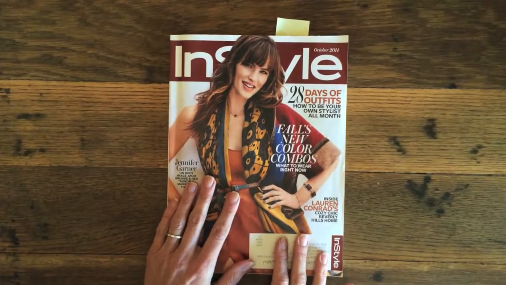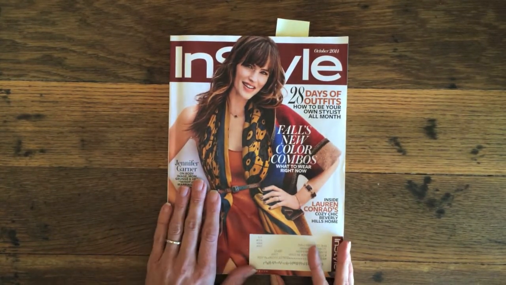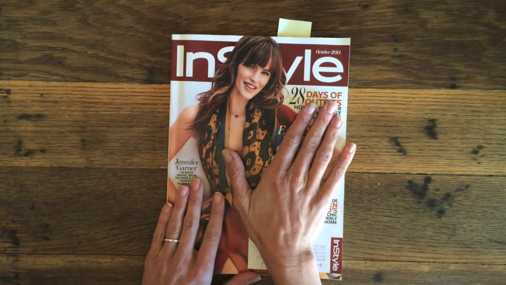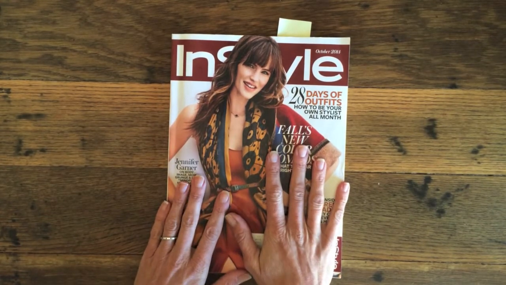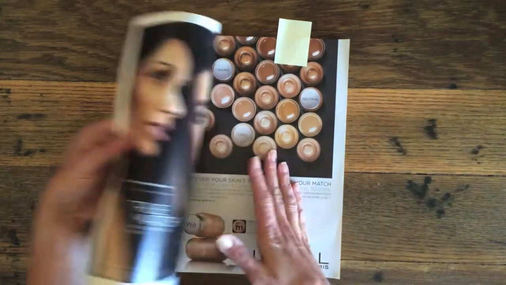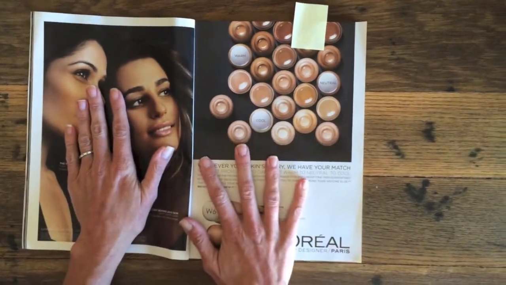I find inspiration for my pages just about everywhere, but one of my favorite places to look is in fashion magazines. It might seem like an unlikely source, but there are really some great design concepts to be found. This is the October issue of In Style, and the piece I'm going to be using as a starting point is this makeup ad from L'Oreal.